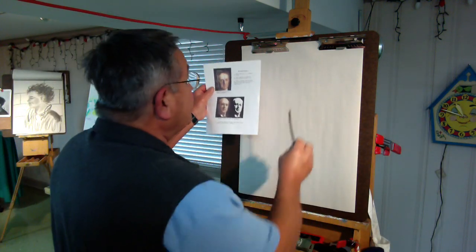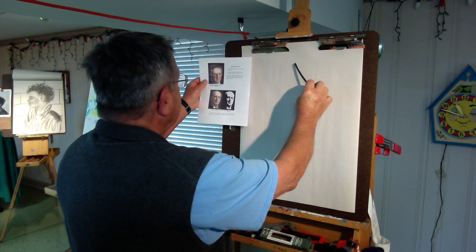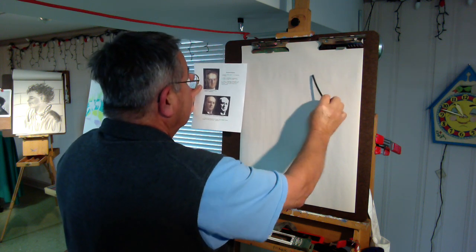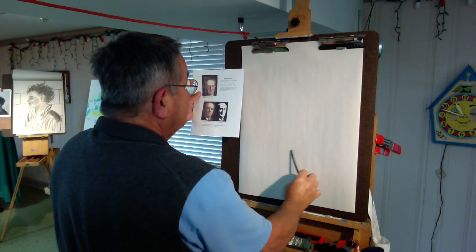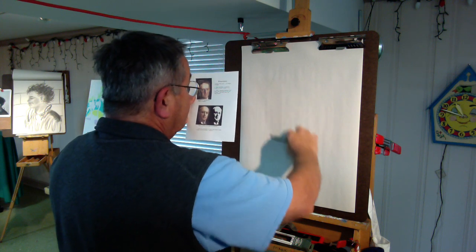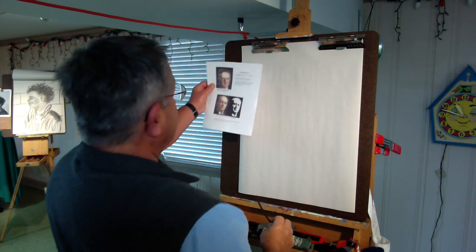So we'll start out by drawing our egg, and he has a slightly cocked aspect to him.